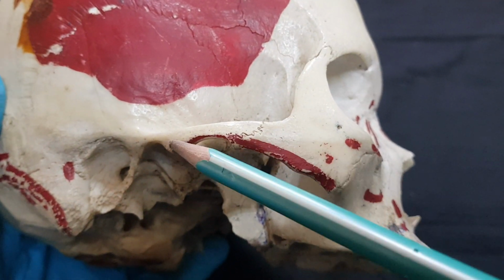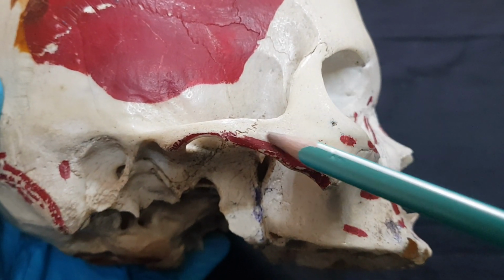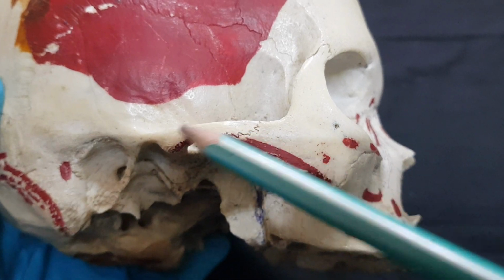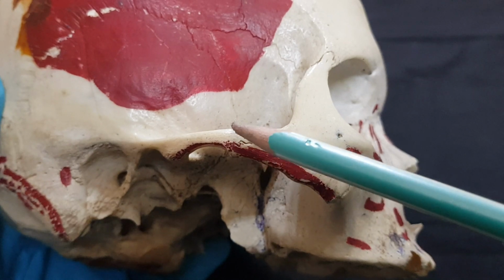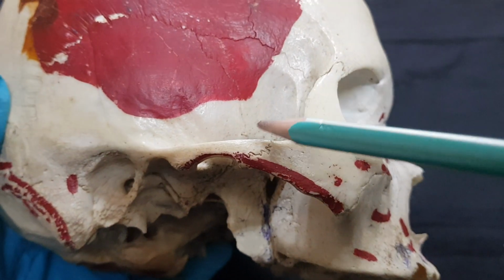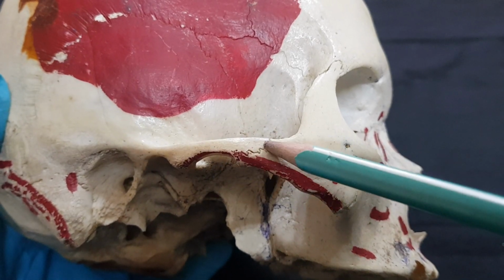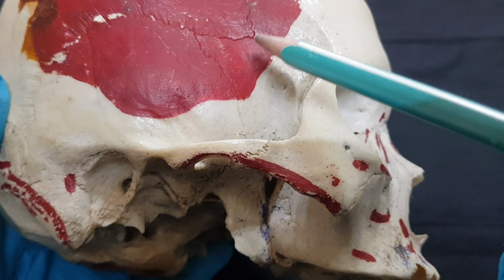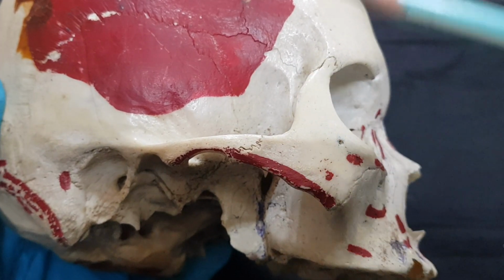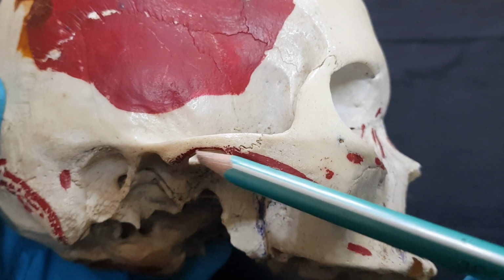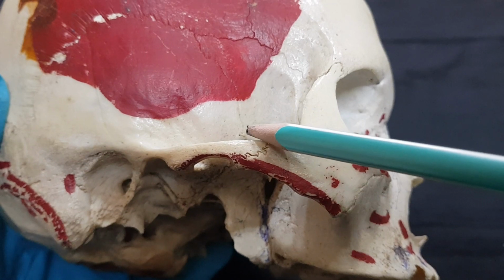So again, this is the zygomatic arch formed by the temporal process of the zygomatic bone and the zygomatic process of the temporal bone. Outer surface, inner surface, upper border, lower border. Outer surface is subcutaneous, crossed by auriculotemporal nerve and superficial temporal vessels. Masseter takes origin from the lower border and the inner surface. Upper border gives attachment to the temporal fascia.